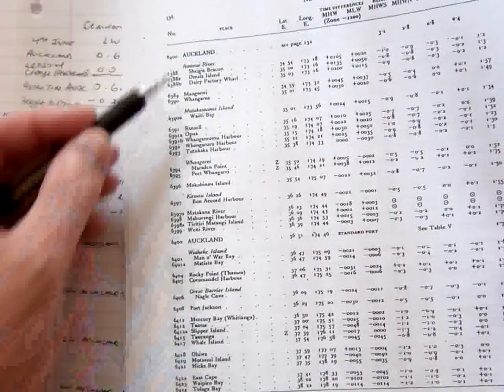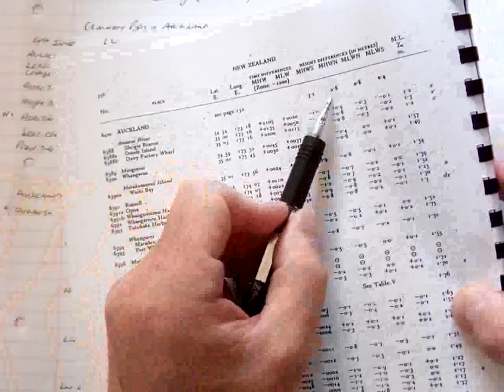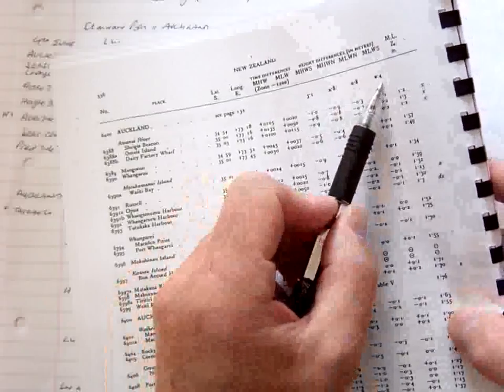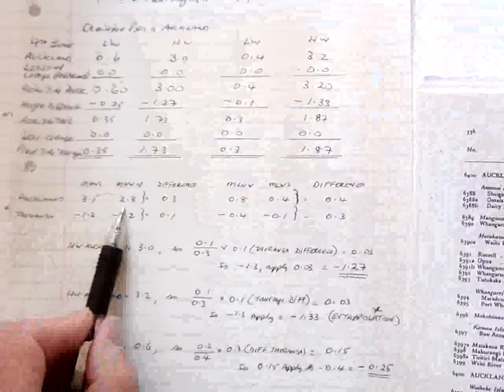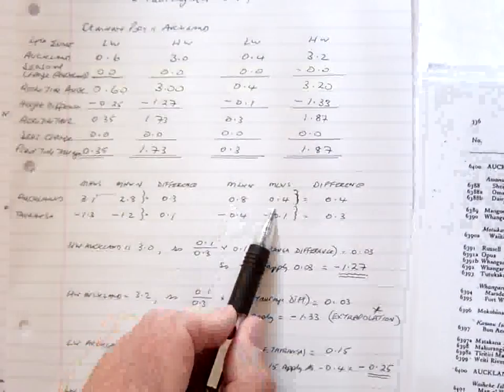At the top for Auckland, for high water, springs and neaps, we've got values of 3.1 and 2.8, and for low water 0.8 and 0.4. So we've written here 3.1 and 2.8 for high water, 0.8 and 0.4 for low water.